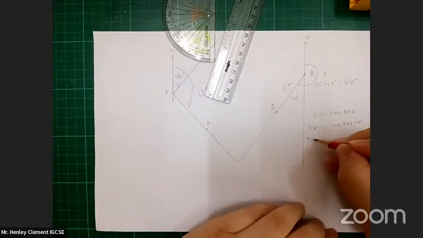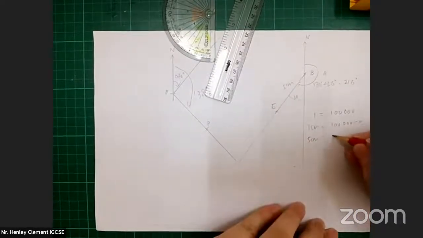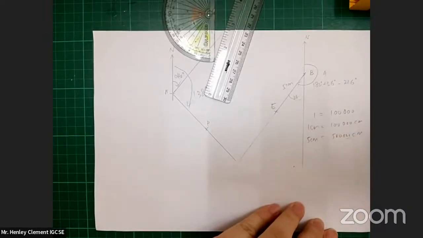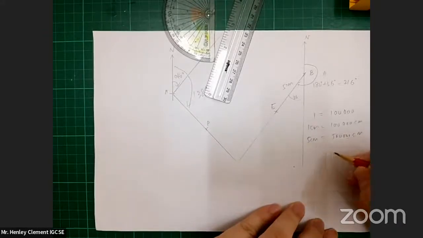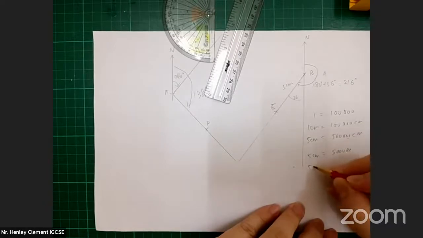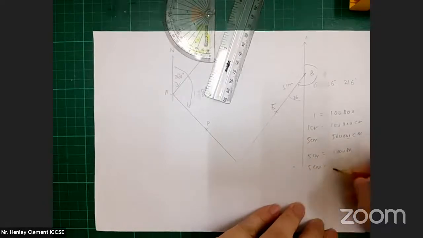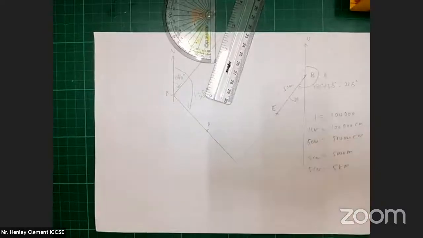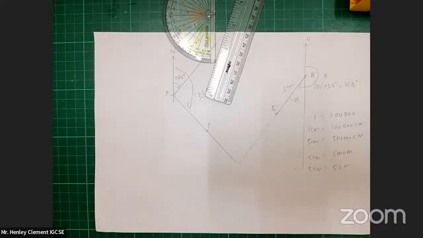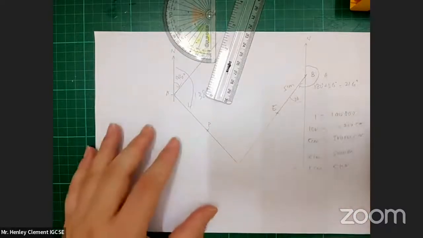So 5 cm will be equal to 500,000 cm. Changing it to kilometers, 5 cm is equal to 5,000 meters, and then change it again to 5 km. So the ratio is 1 cm to 1 km. These two will be combined together.